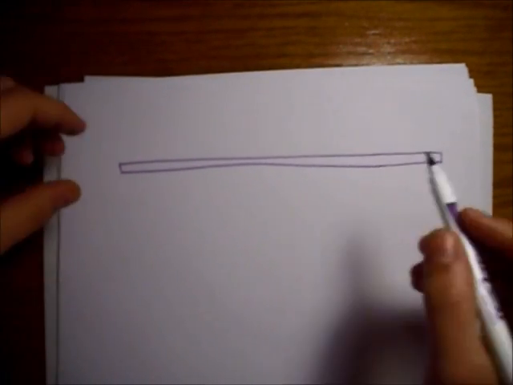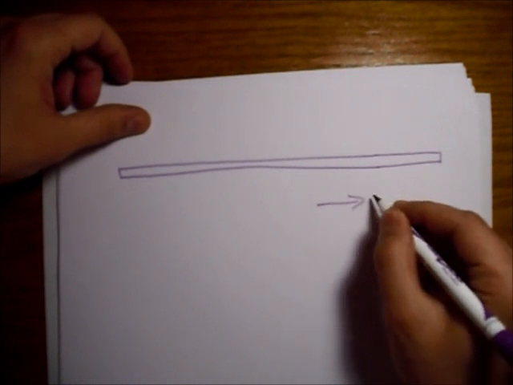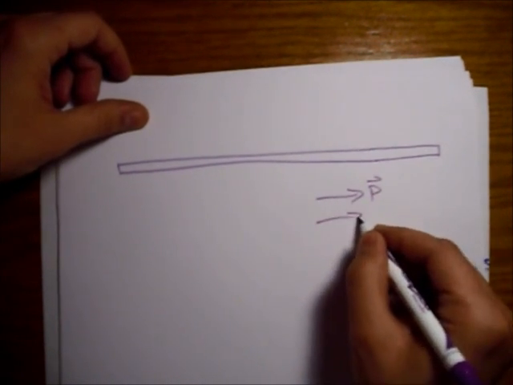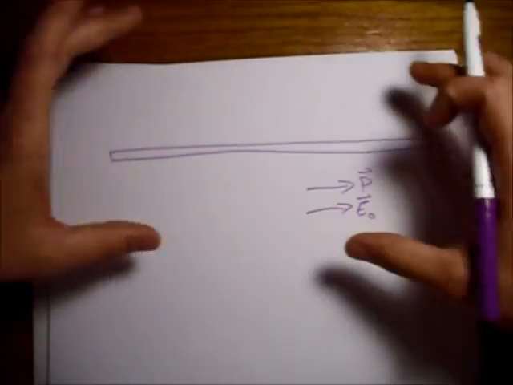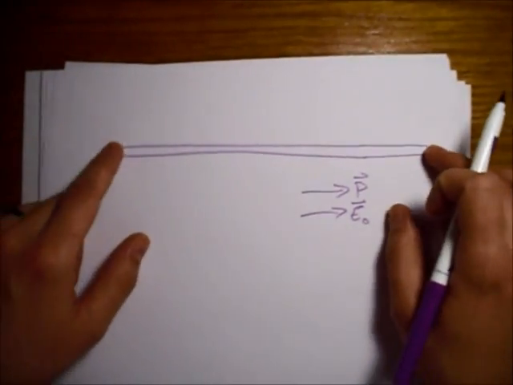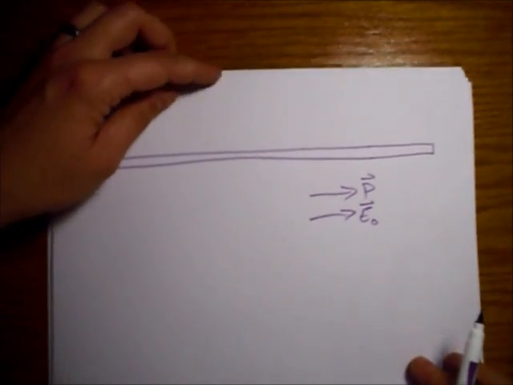For the second part of this problem, again we have our polarization out here and our electric field out here in the dielectric, and this is a long needle-shaped cavity that has been carved out of this dielectric.